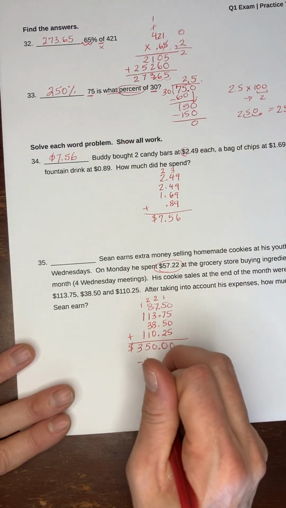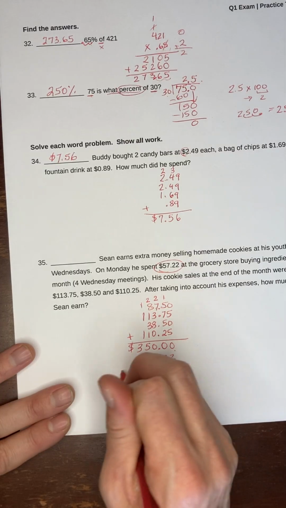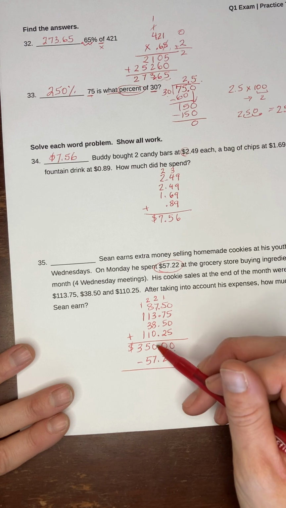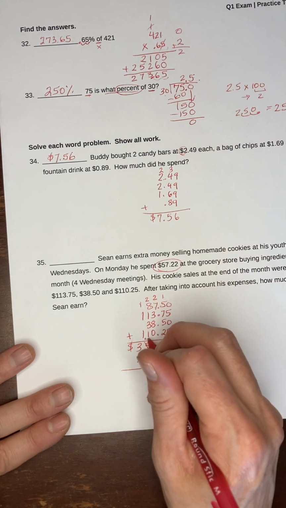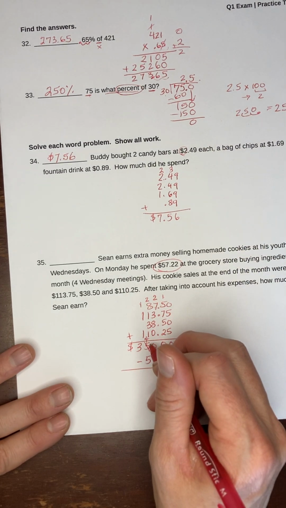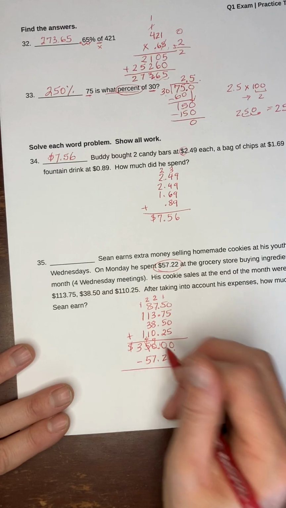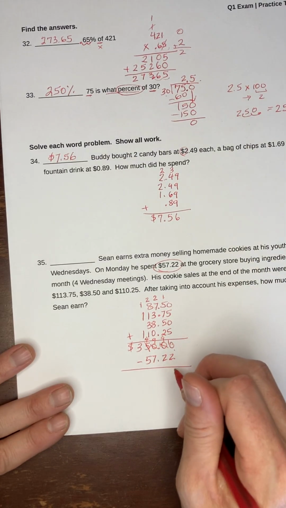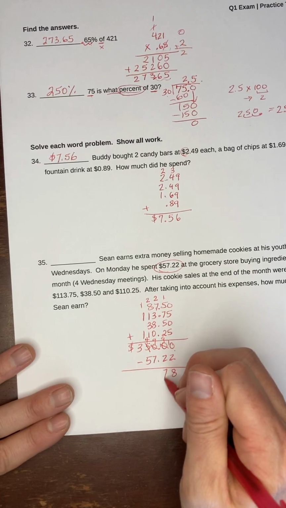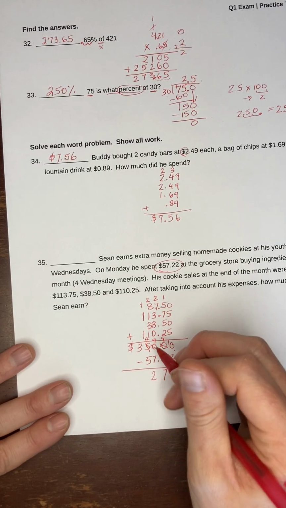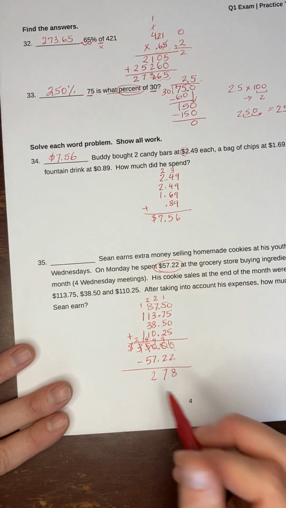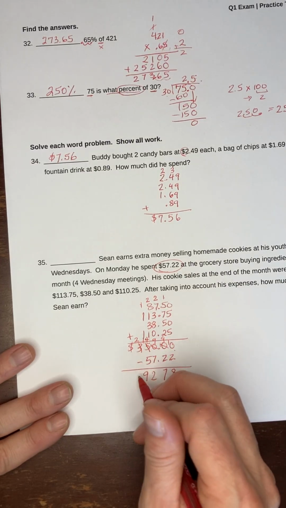So we need to minus off $57.22 so we get his total profit. Well, I can't do these. I need to borrow. So let's go all the way down here. The 4, that would be 10, but I have to borrow. That would be 10, but I have to borrow. And that's a 10. So 10 minus 2 is 8. 9 minus 2 is 7. 9 minus 7 is 2. 4 minus 5, can't do that, so let's borrow again. Make that a 14 minus 5, which is 9. 2 minus 0 is 2.